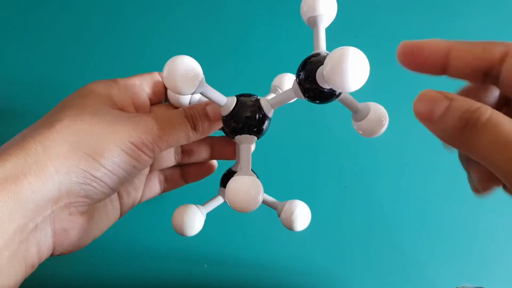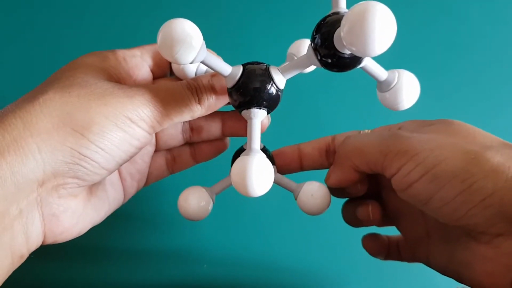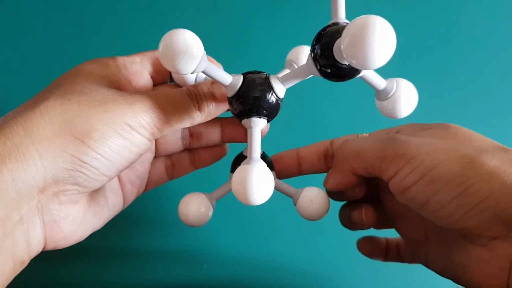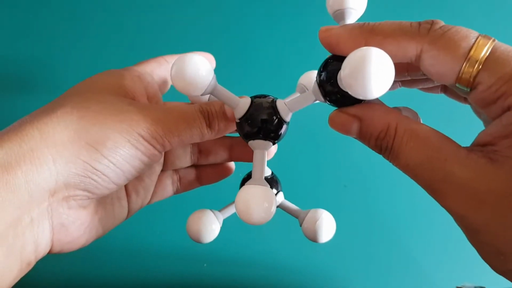But since this methyl group and this methyl group on the back are not completely eclipsing each other, this eclipsed conformation is called partially eclipsed conformation.